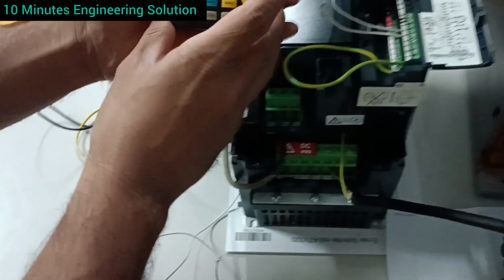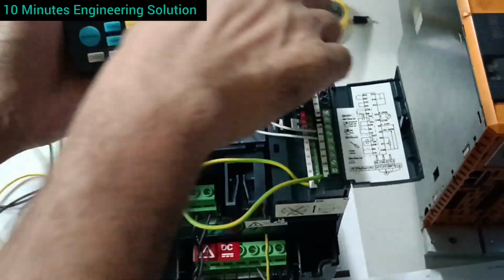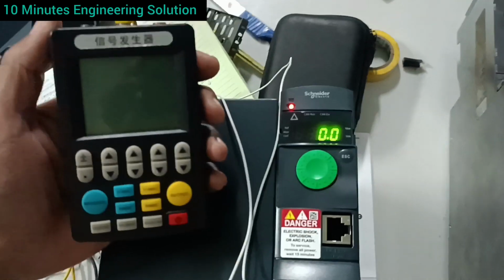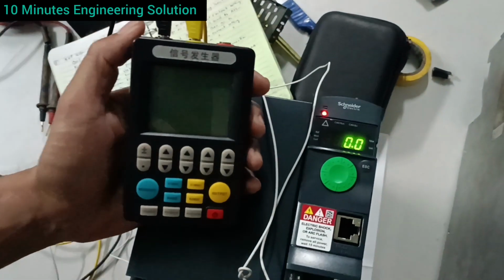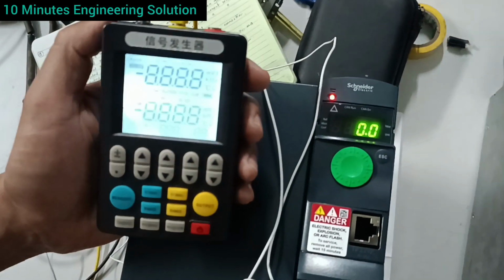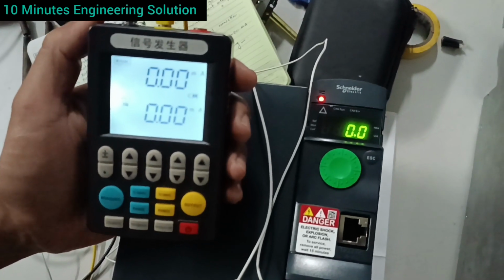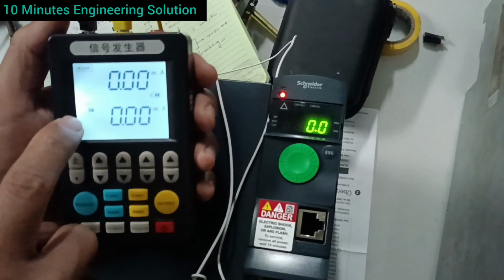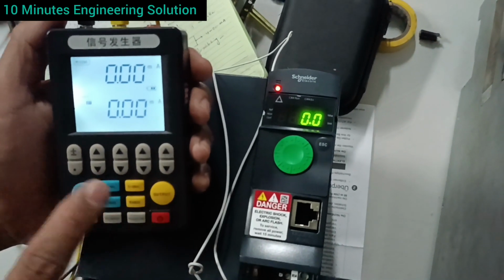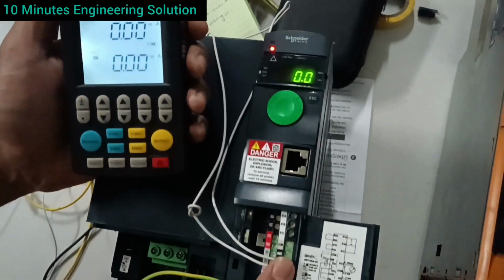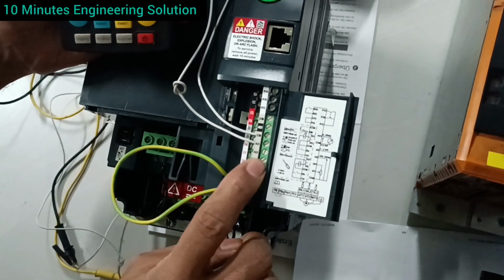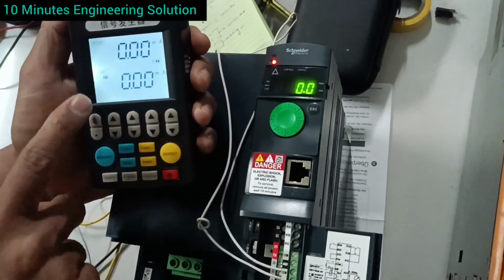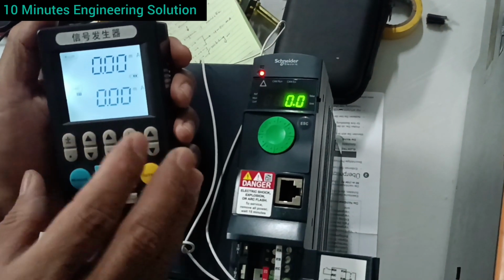Okay, now I'm giving the signal from the signal generator. You can see there is 0.0. VFD is ready now, so I'm applying from the signal generator. Now this is 0 milliamps. Again I show you the connections. You need to make the connections very carefully.